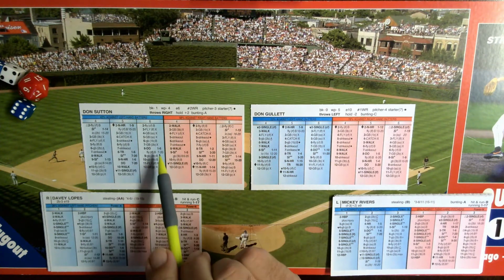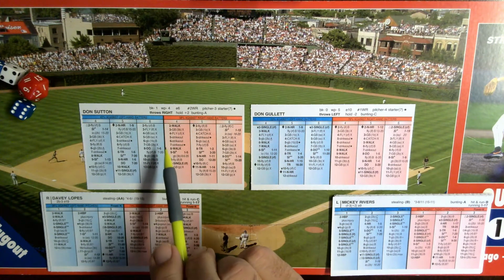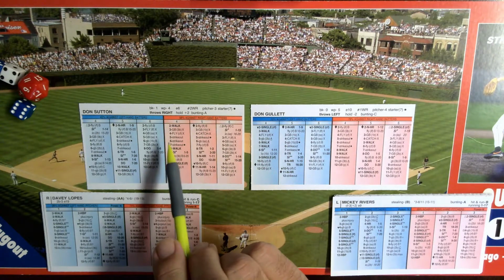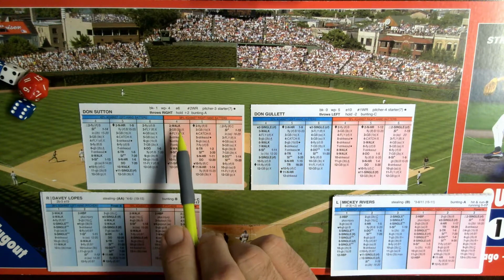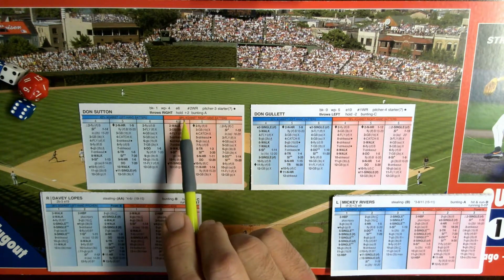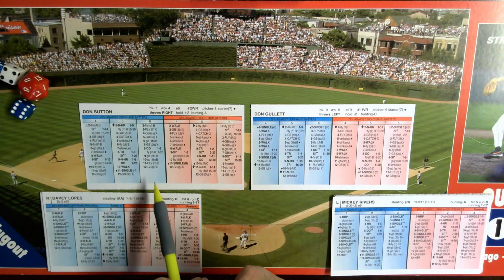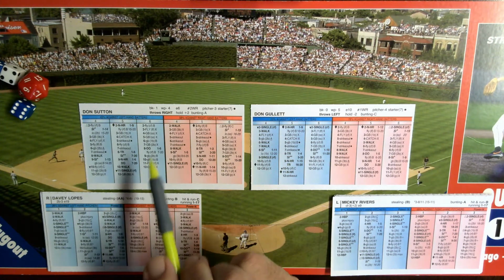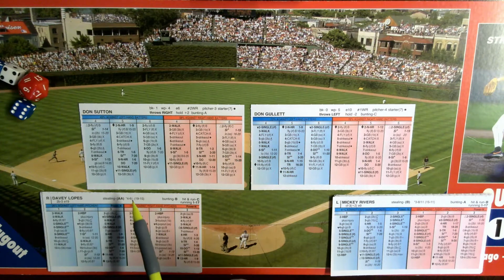Sutton's battery mate for this game will be Steve Yeager. Yeager's arm is a -3, so when we're doing stolen base calculations for the New York Yankees, we will need to keep in mind that Sutton's +2 will help offset Yeager's -3 arm. So that's your starting pitcher for the Los Angeles Dodgers.